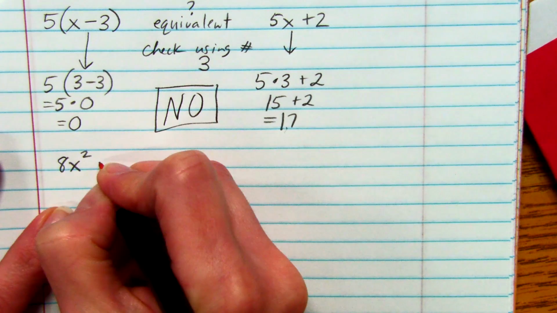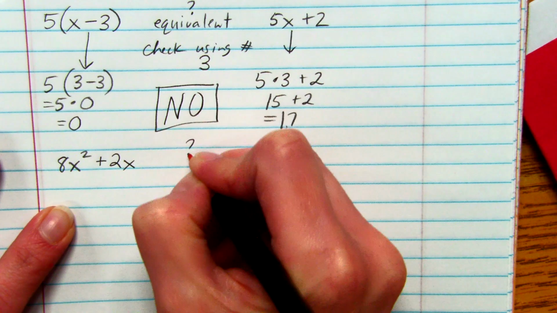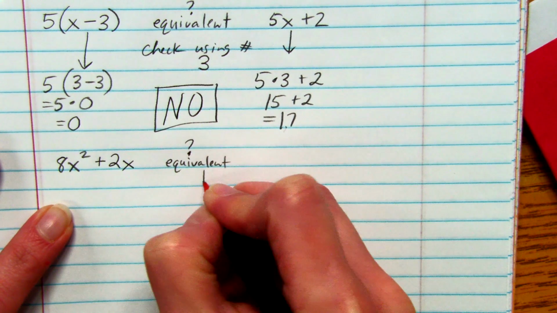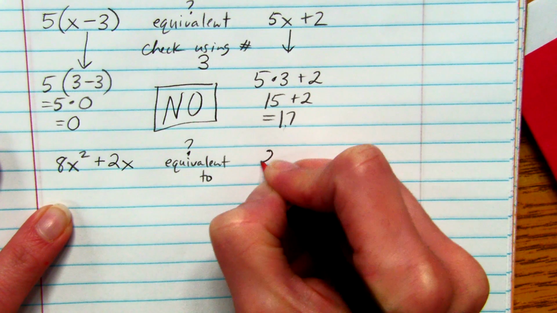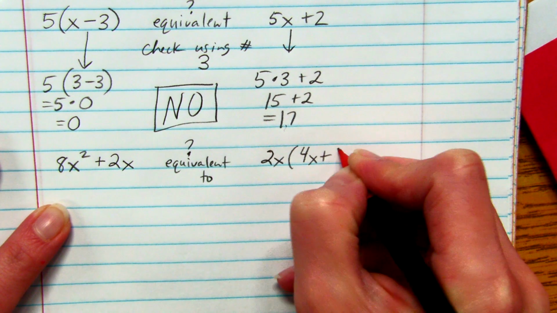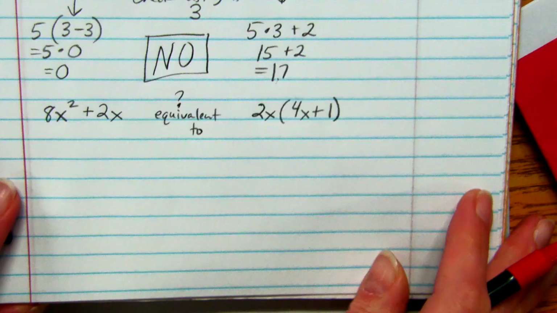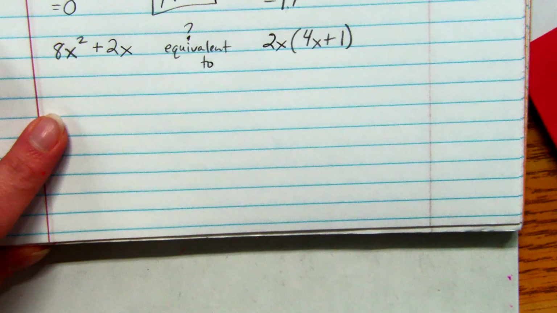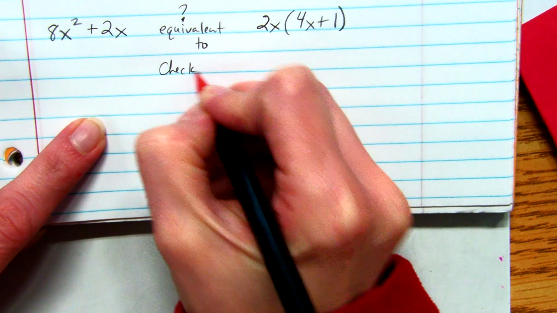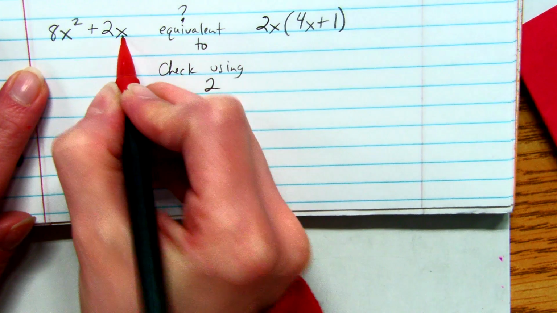8x squared plus 2x. And I want to know, is it equivalent to 2x times 4x plus 1? So this is a little different than the ones that we had done with our distribution property. So I'm going to pick a number. Let's check using the number 2. So I'm going to put 2 in where both of these x's are.